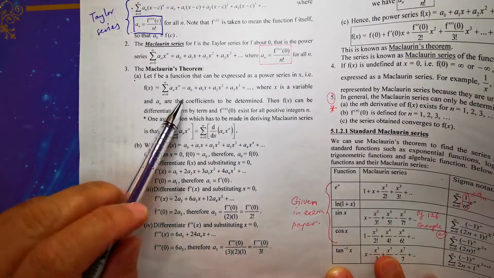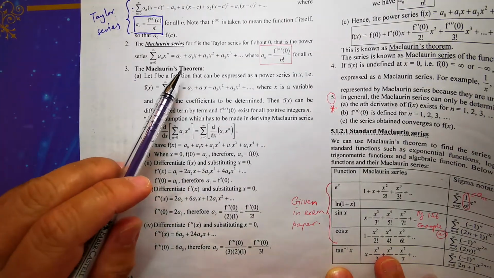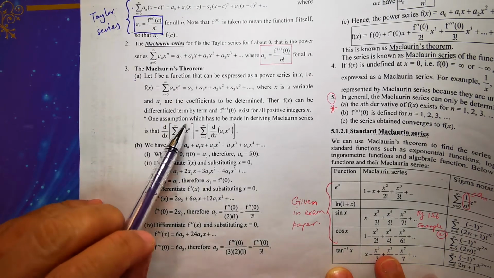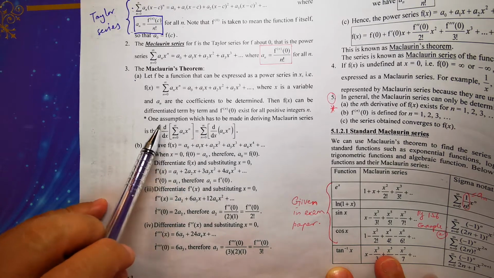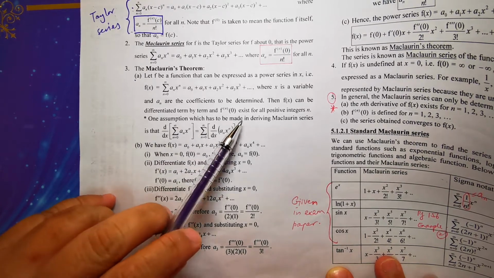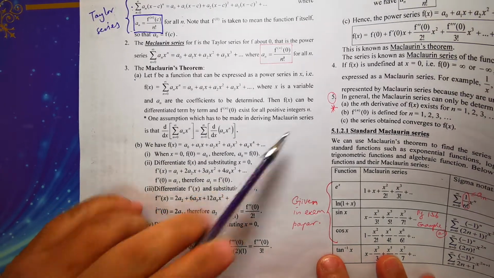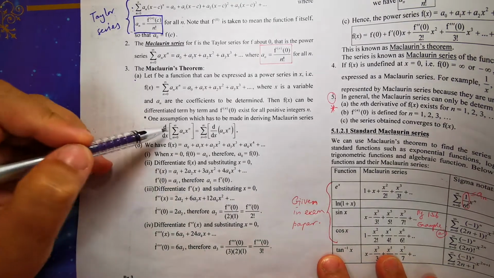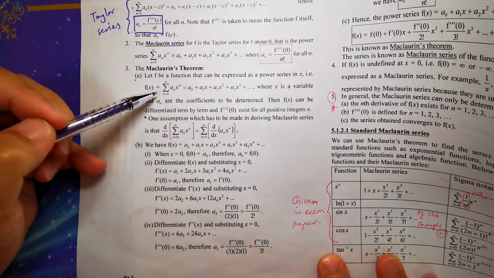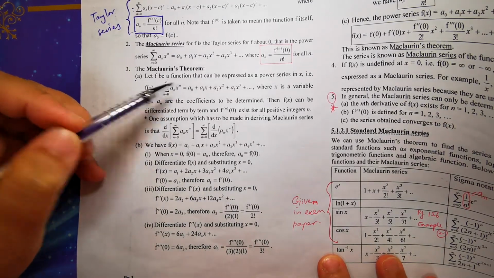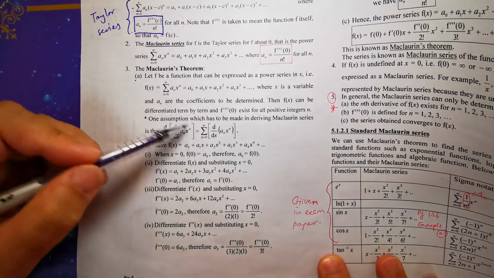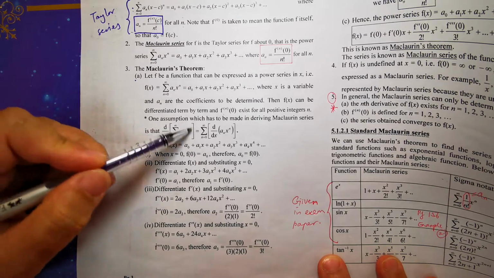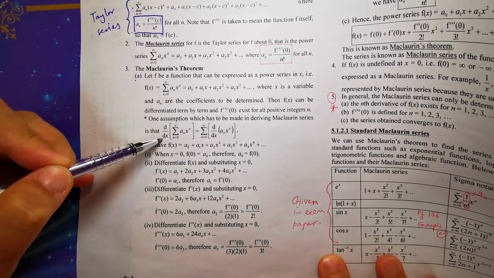So to use this Maclaurin series, one important assumption that we must make, remember this, in deriving the Maclaurin series is this one. It must be a function that can be differentiated many times. This series must be something that you can differentiate many times.